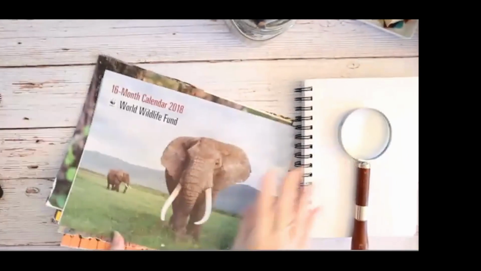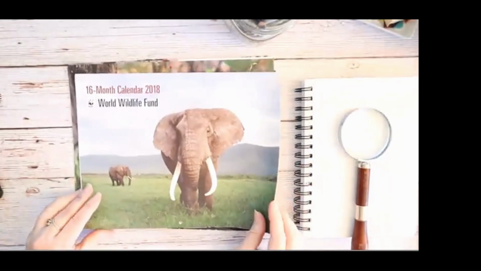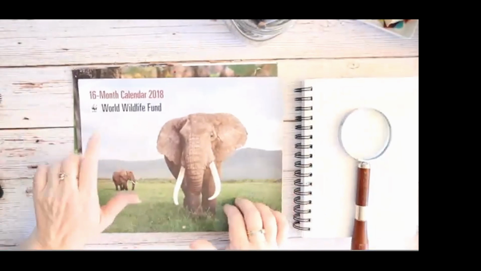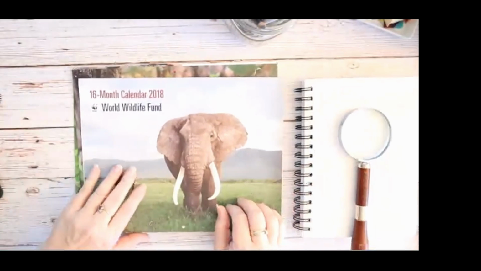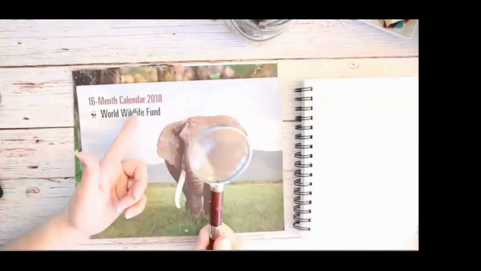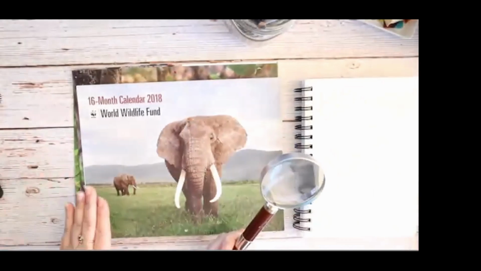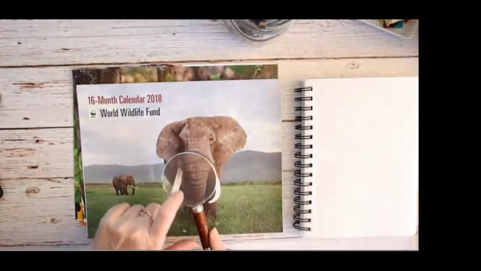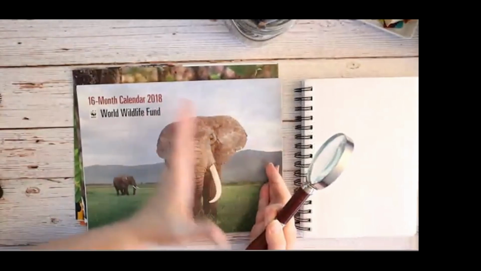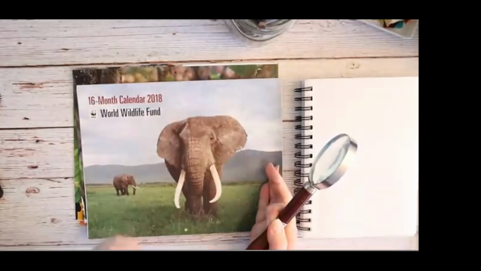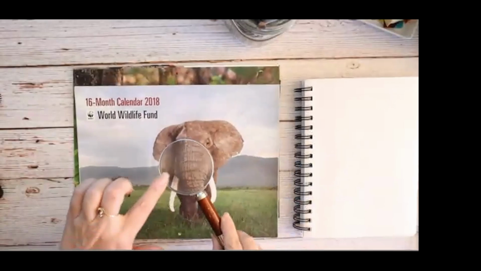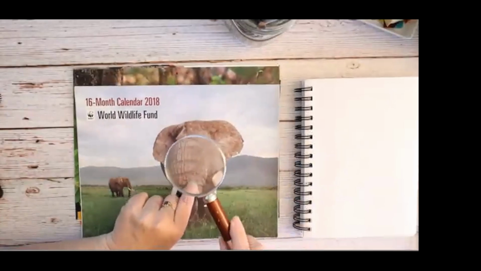All right, then another one that's great is if you have any of those wildlife calendars. My parents get these World Wildlife Fund calendars. So these are great sources. And what I'd like to do is take a magnifying glass, and I just pick a spot and only look through the magnifying glass, because if I look at the whole animal, I'm getting distracted by the whole shape of it, and I don't want to look at the shape of the animal. I want to only find a fun texture. So if I zoom in, I can just look at the texture.